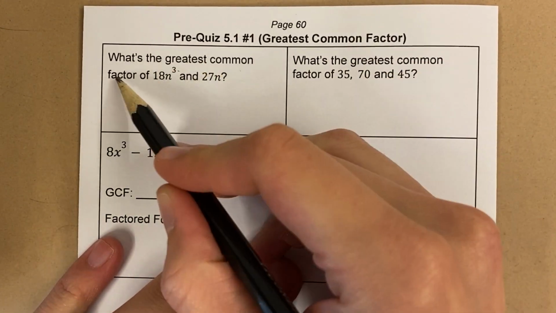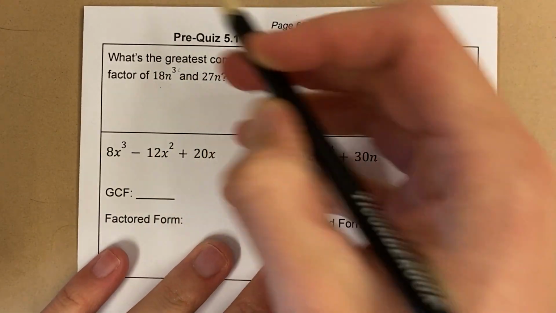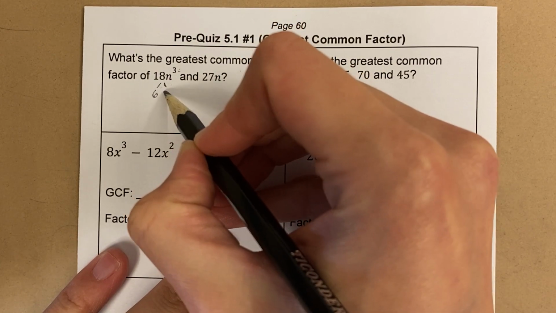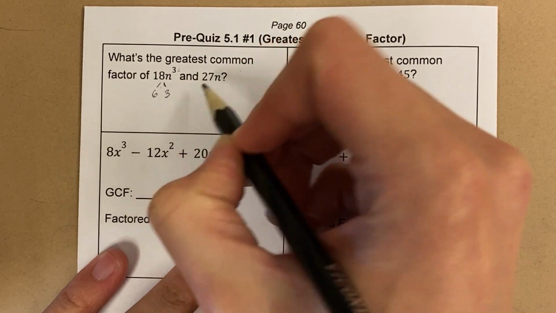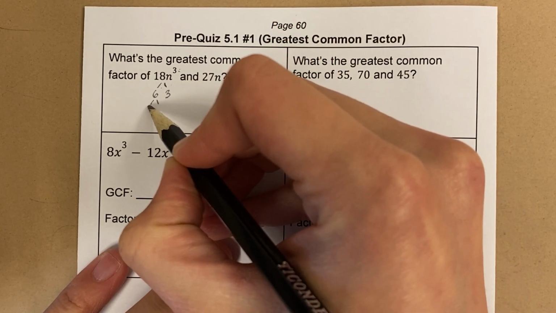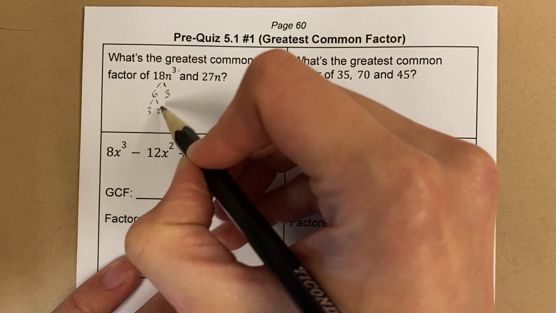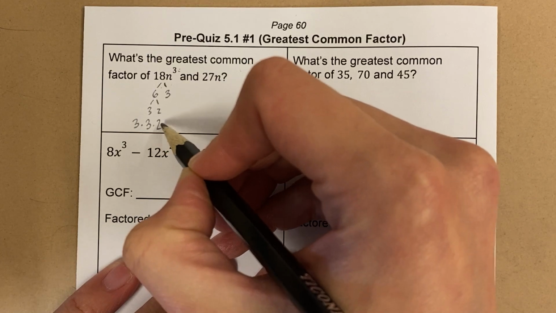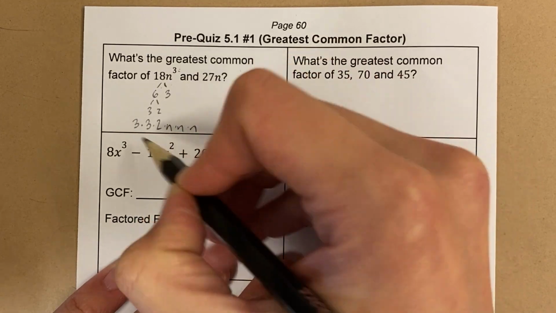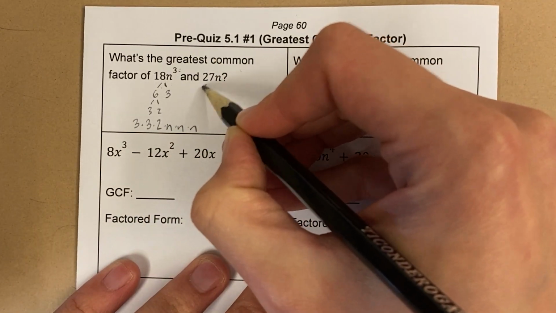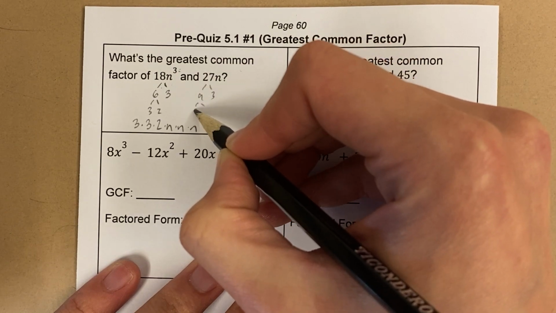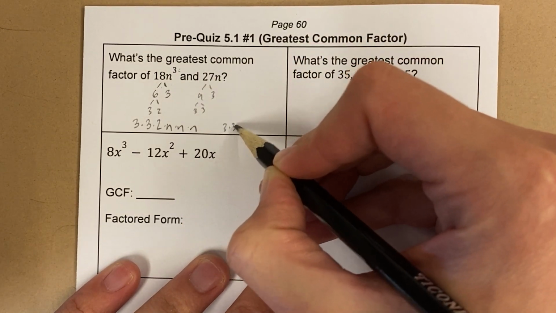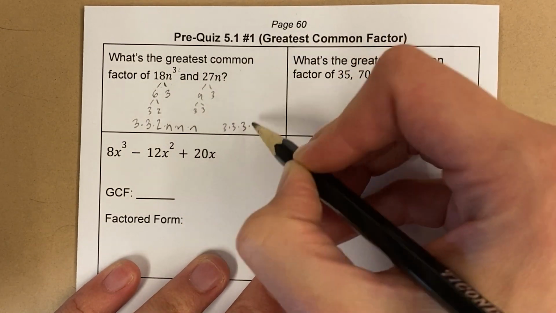What is the greatest common factor of 18n to the third and 27n? So I would just start like this. Maybe you look at this and you kind of see it in your head, which is fine. But if we say, okay, this 18n to the third is 3 times 3 times 2 times n times n times n, right? Those are the factors. Now, 27 is 3 times 3 times 3, and this is times n.